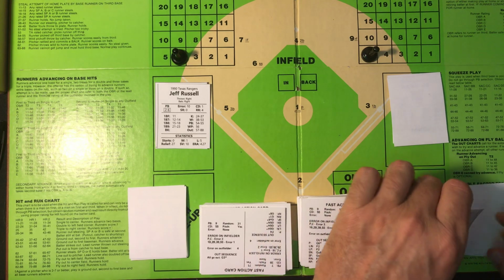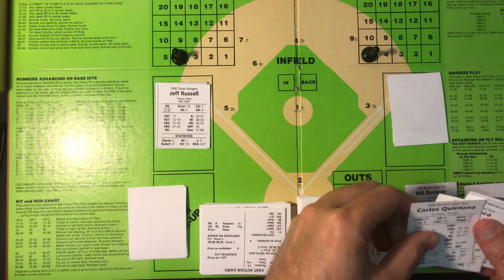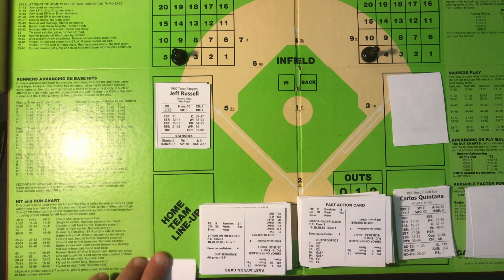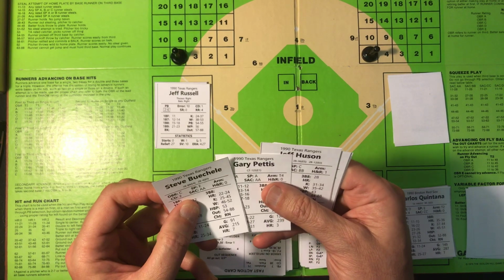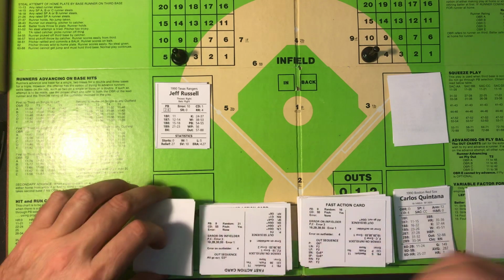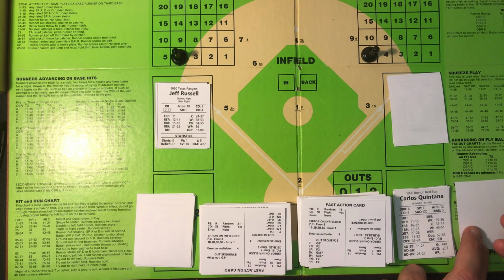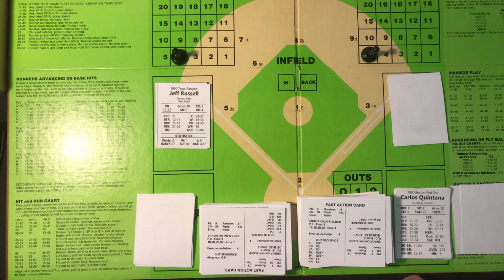Let's double check just in case what Pettis's arm is. His arm is a T4. Yeah, T4, and Burks is a what? Burks' running is a D, not a good base runner. So he's gonna hold up at third base. It's gonna be first and third.